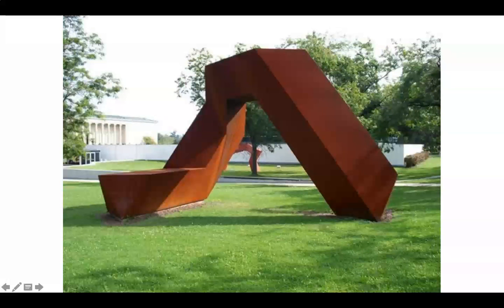And now we're looking at Tony Smith's work, and this is on my alma mater's campus, the University of Nebraska-Lincoln, very close to the Sheldon Memorial Art Gallery, which was designed by Philip Johnson, no less. And this is what I would see on campus in the 1980s.